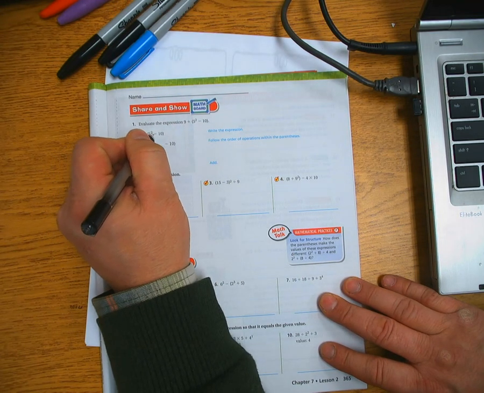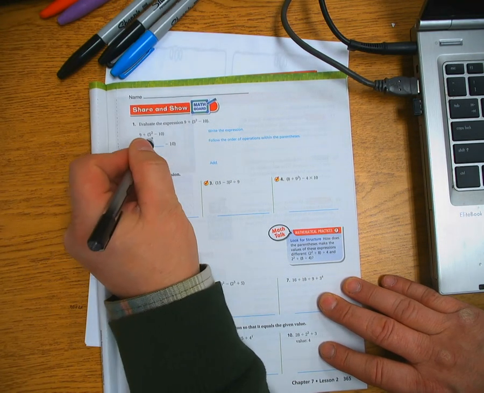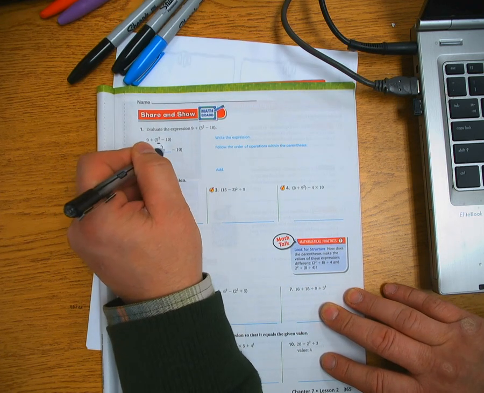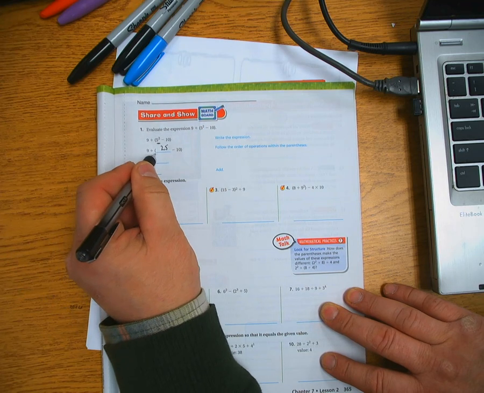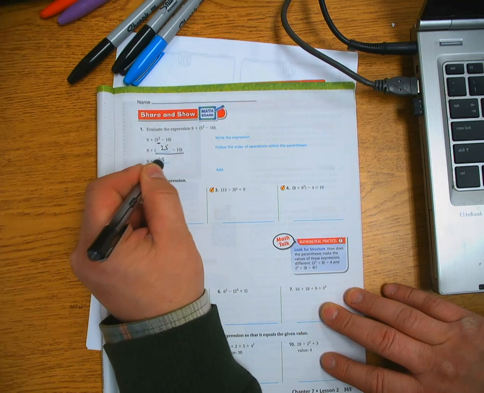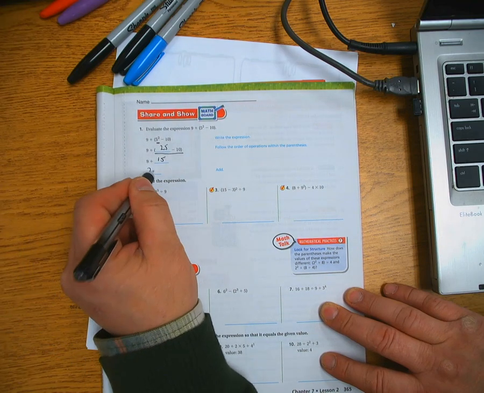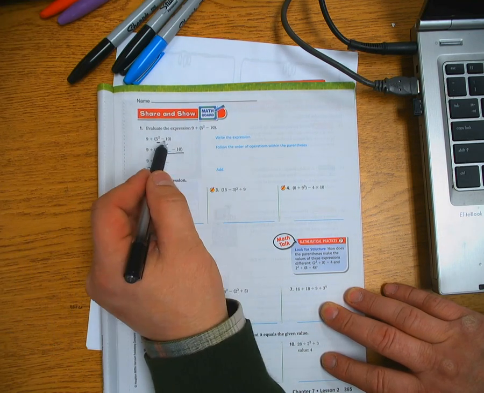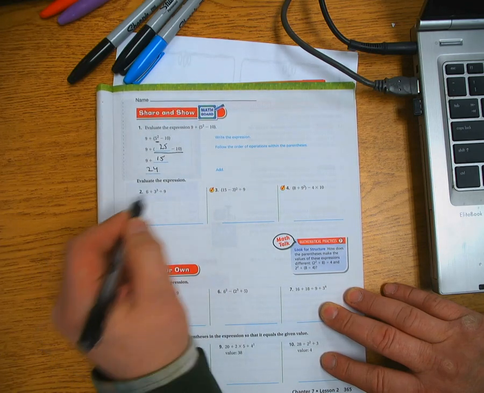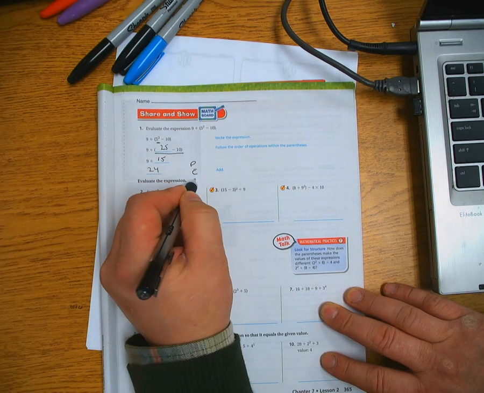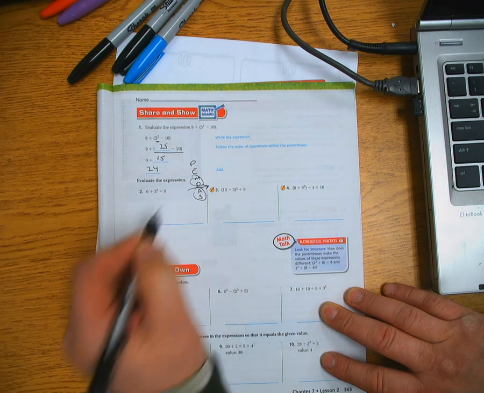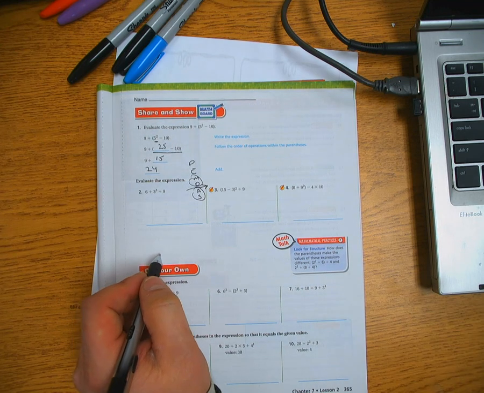9 plus 5 to the second minus 10. So within the parentheses, I have an exponent. So I'm starting in parentheses, but I've got to first do that. That's 25. Now I have to complete the parentheses. 9 plus 15, 24. So if I have parentheses, I have to complete what's in there first.